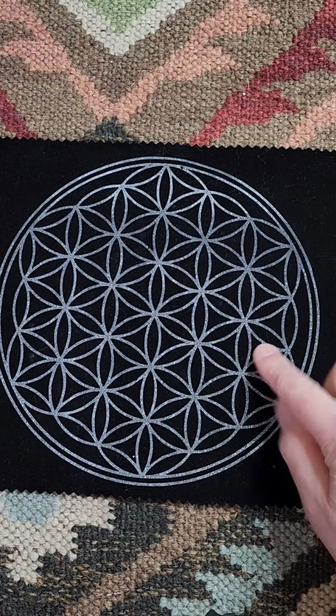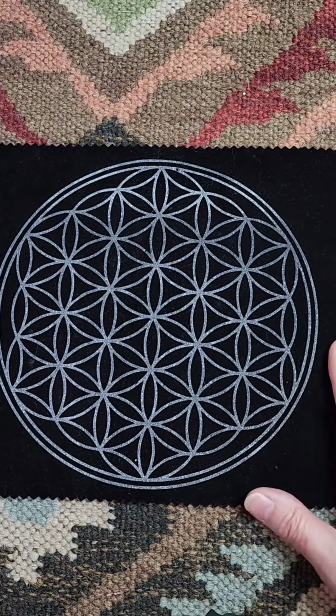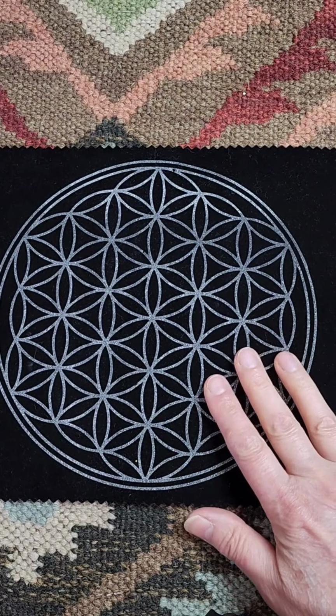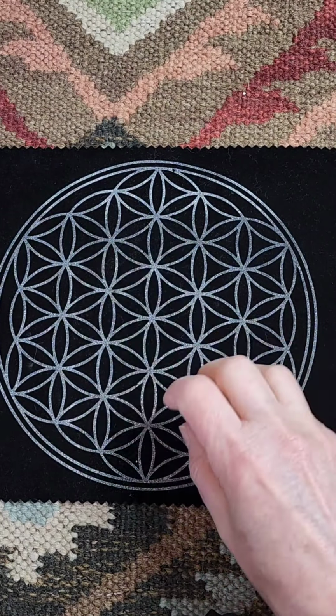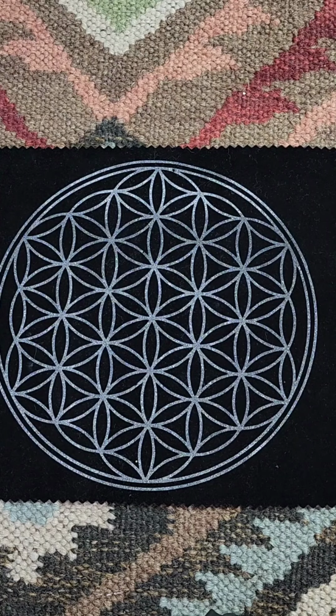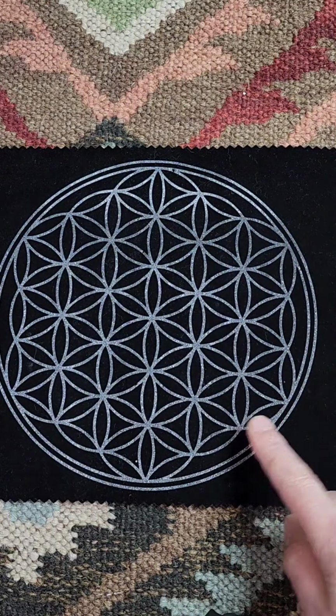So the first grid I'm going to show you is the abundance grid I talked about in my example in the video. For this grid, I've decided to use a pre-printed Flower of Life pattern. Now the Flower of Life is a sacred geometrical pattern that is repeated in nature in many ways. It's thought to represent cellular structure, formations within natural occurrences. Flocks of birds seem to fly in the pattern of the Flower of Life.